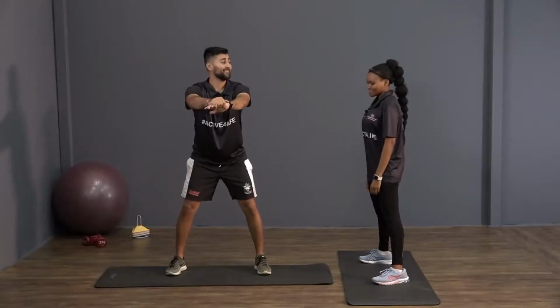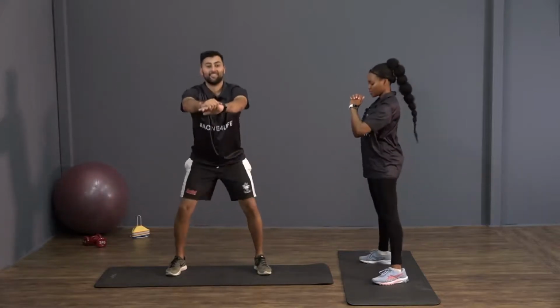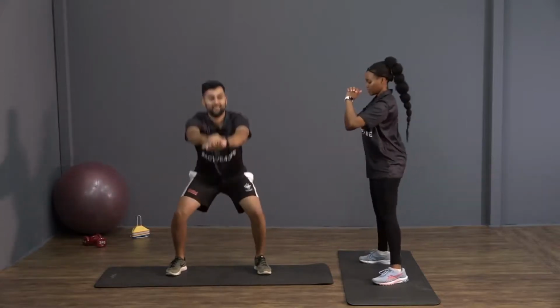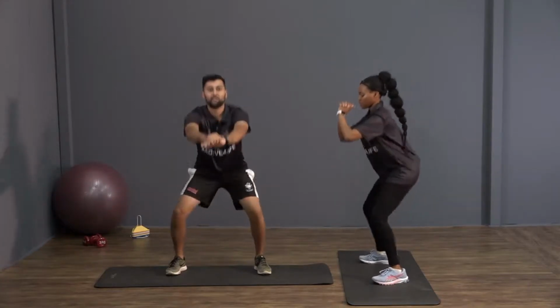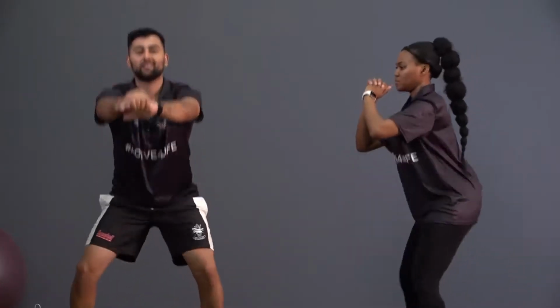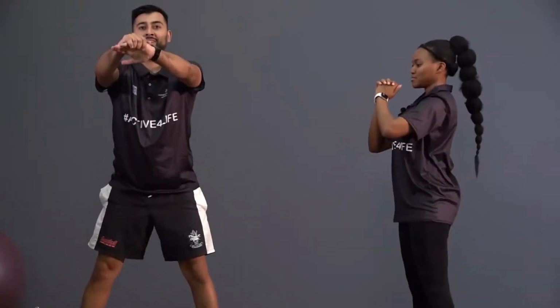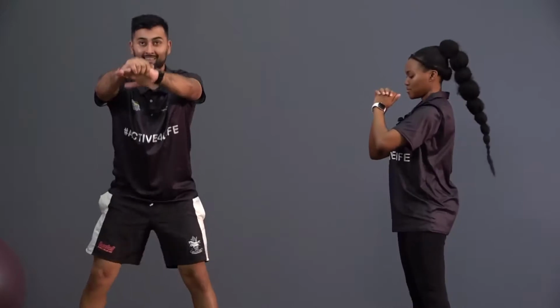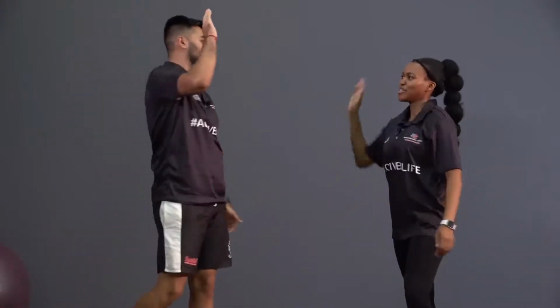Now what we're going to do, Zintle, is we're going to do squats. Let's see how many we can do in 20 seconds. In 3, 2, 1, and let's go. Keep going, guys. Remember, keep that posture. Keep your back nice and straight. And keep breathing. And in 5, 4, 3, 2, and 1. Well done, Zintle. Good job.